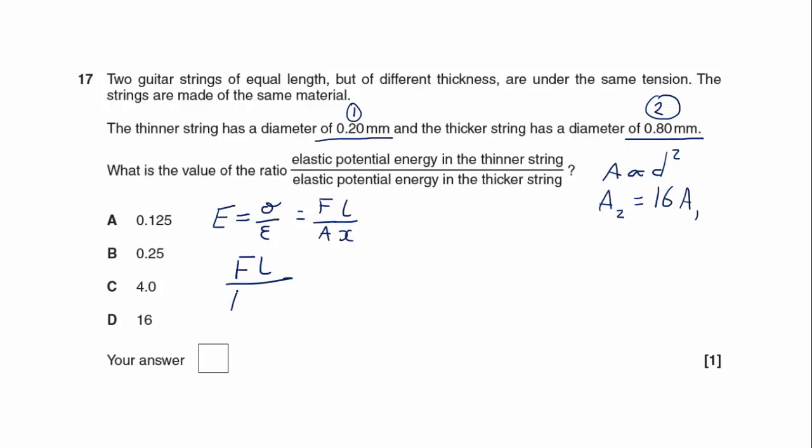We're going to have area 1 multiplied by the extension of number 1, and that's going to equal the force times the original length over area 2 times the extension of number 2. Now, because they've both got the same force, that will cancel. Because they've both got the same original length, that will cancel.